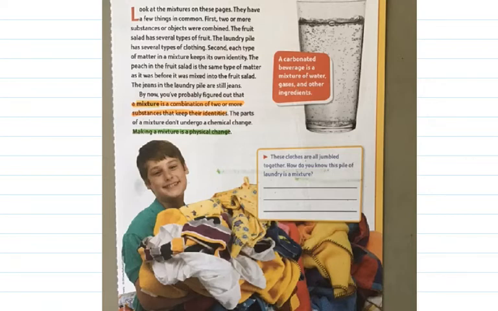By now you've probably figured out that, in orange highlighter, a mixture is a combination of 2 or more substances that keep their identities. Orange highlighter down. The parts of a mixture don't undergo a chemical change. In green highlighter, making a mixture is a physical change. Put your green highlighter down.